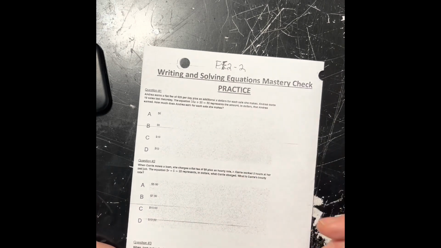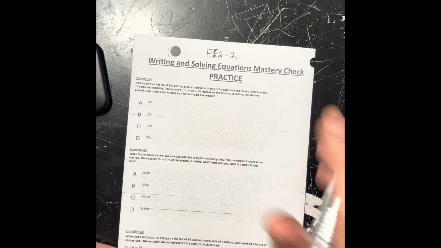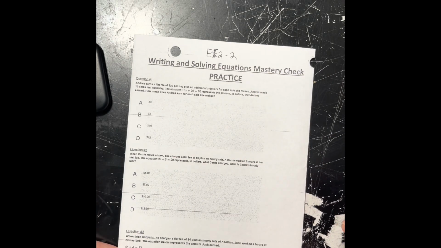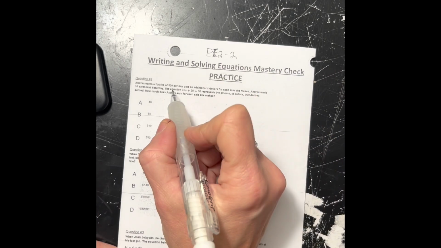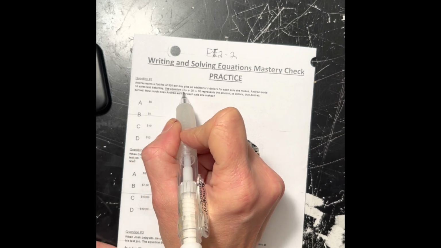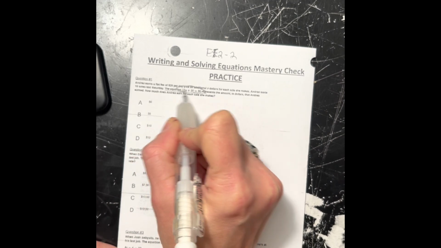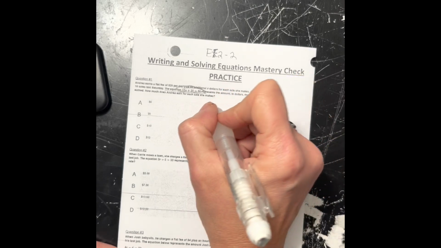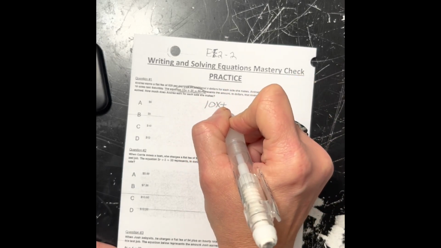Andrea earns a flat fee of $20 per day plus an additional X dollars for each. Andrea made $10 in sale last Saturday. Oh, this sentence right here is what I love. The equation. It gave me the equation. I don't have to do anything but come right here and rewrite this equation.